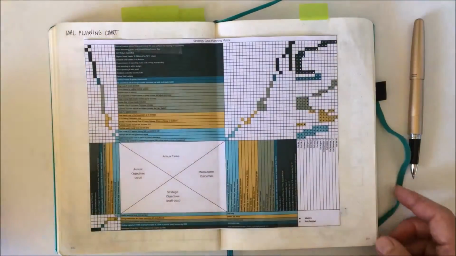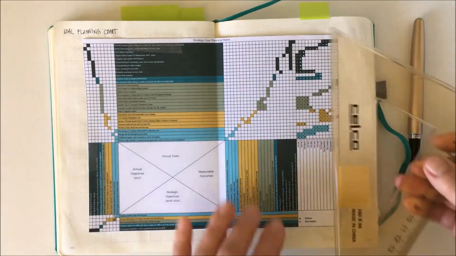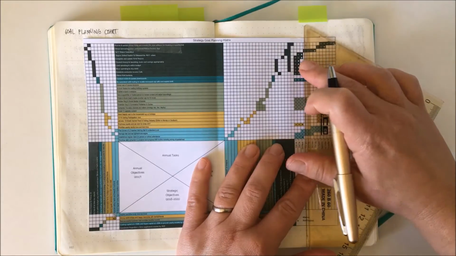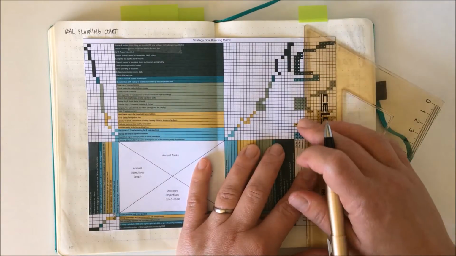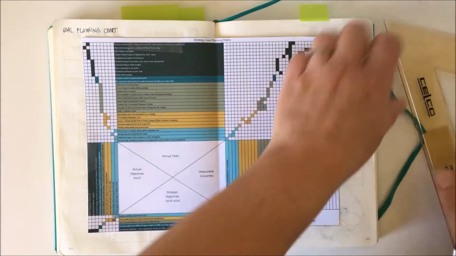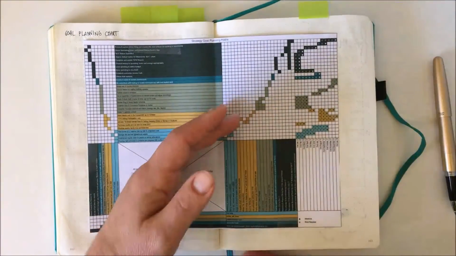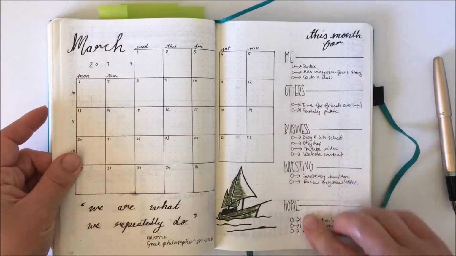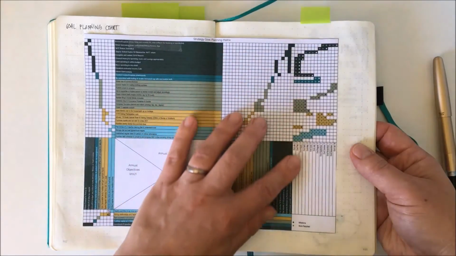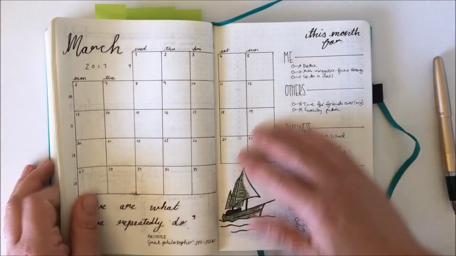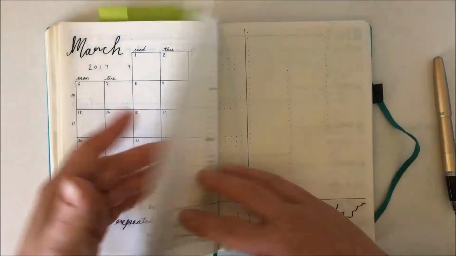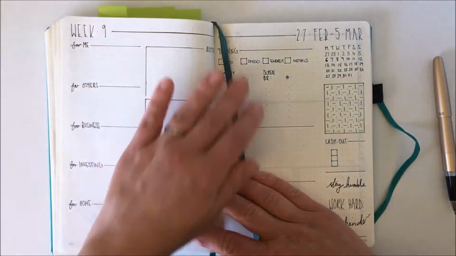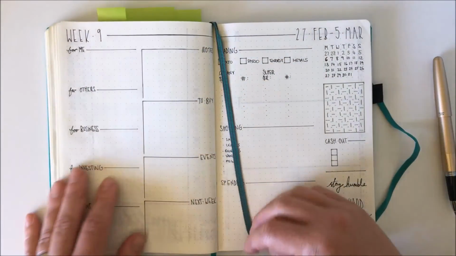So that's where I get my monthly tasks from. For March, I've just lined my ruler up here and said, right, these are the tasks that I'm finishing working on this month. And then I've just flicked across and translated that into my monthly. So these things here all relate to the tasks for March that I'm working on. And so I have my monthly layout, and then my habit tracker. Love this thing, my gratitude tracker. And then this is the monthly spread that I'm really enjoying.